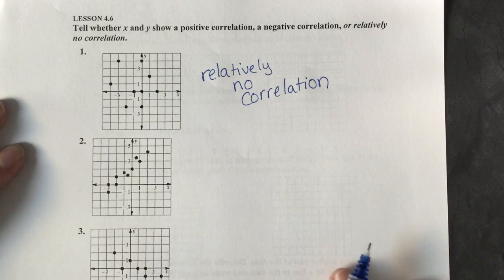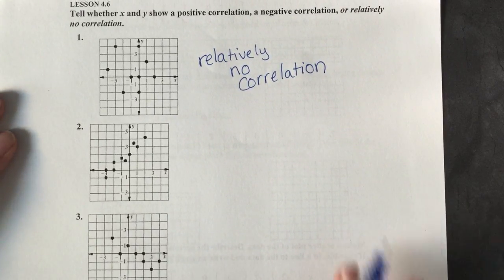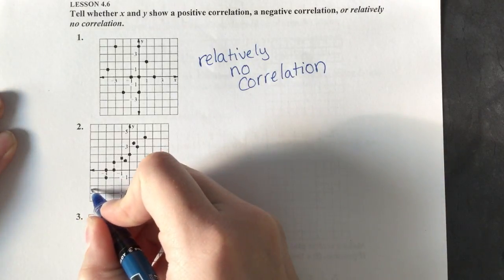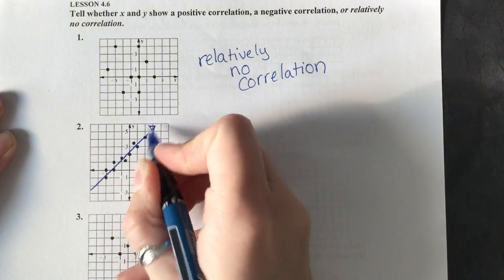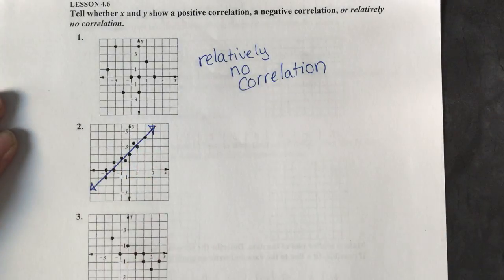Okay, the second one. If I were to draw a line somewhere in there, I would probably draw it through there. Is my slope of that line of best fit positive or negative?